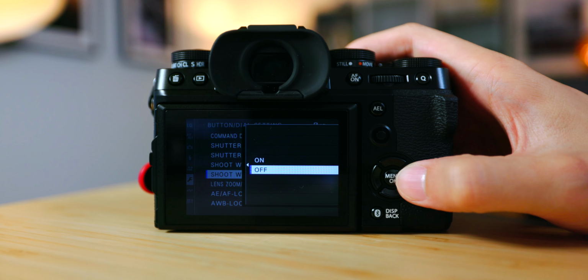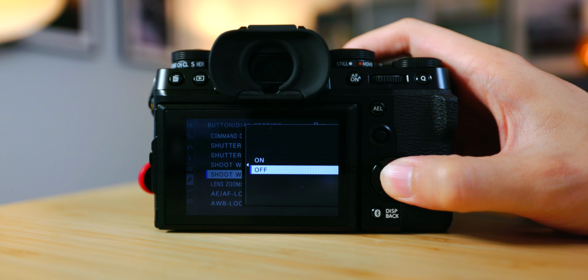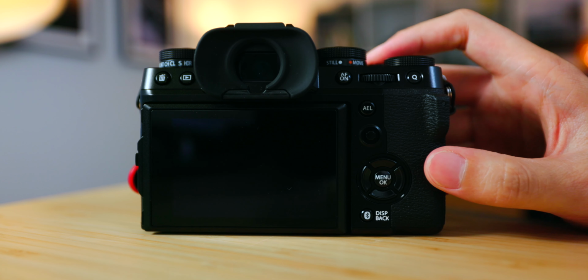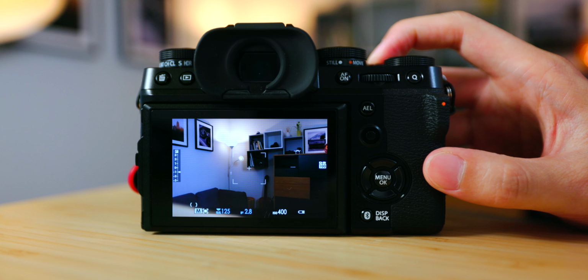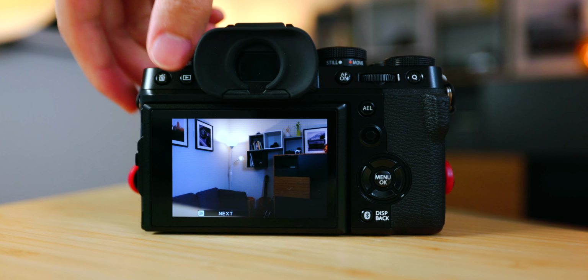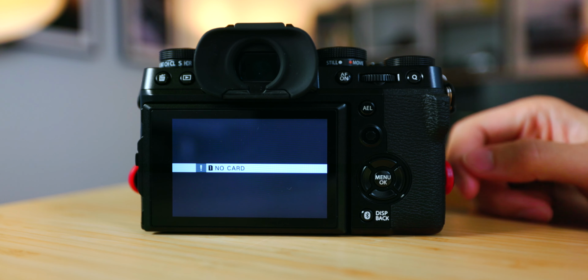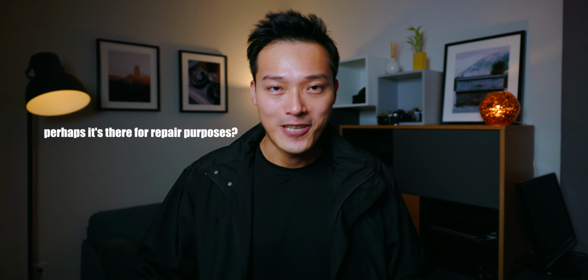And right next to it, you'll see shoot without an SD card. Do yourself a favor and just go ahead and turn that off. If you have it turned on and you go out and start shooting either for an event or wedding, and somehow you forgot to put an SD card inside the camera, you can still shoot, but you will come back with zero photos because it won't tell you that you don't have an SD card in there. So seriously, just do yourself a huge favor, just turn it off.